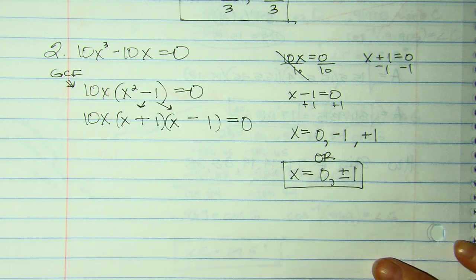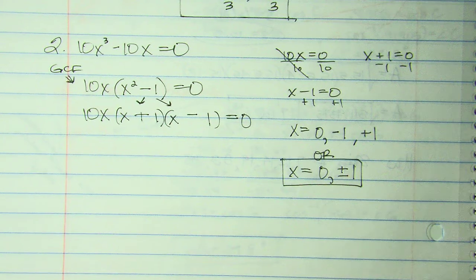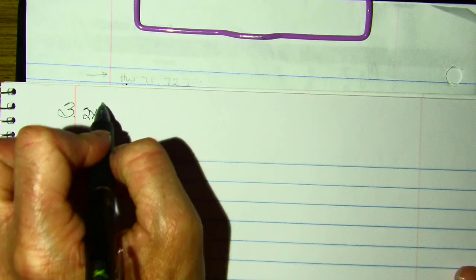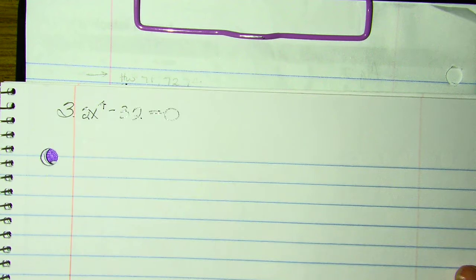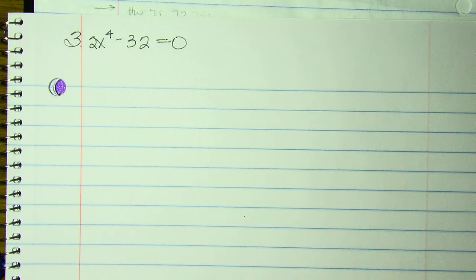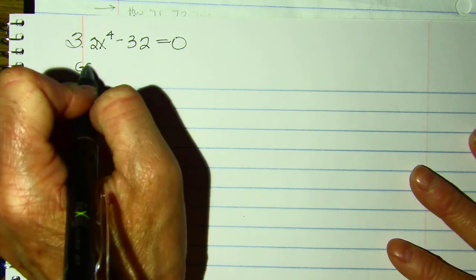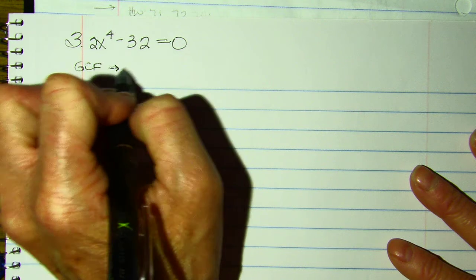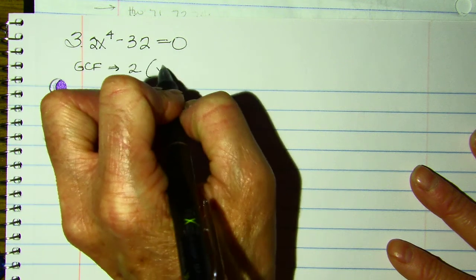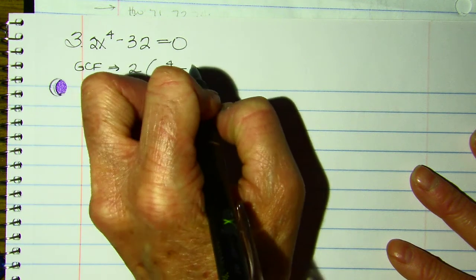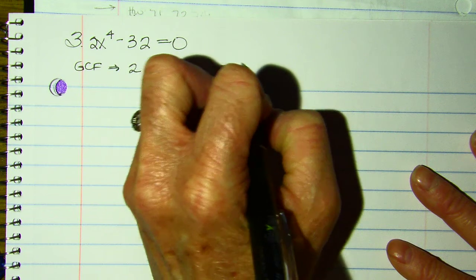All right, next one. I don't know if I'll have room on this side, so we'll flip it over. I'm going to solve 2x to the fourth minus 32 equals 0. I'm going to move that up a little bit. So again, I'm going to start with my GCF, which is 2, and that leaves me with x to the fourth minus 16 equals 0.